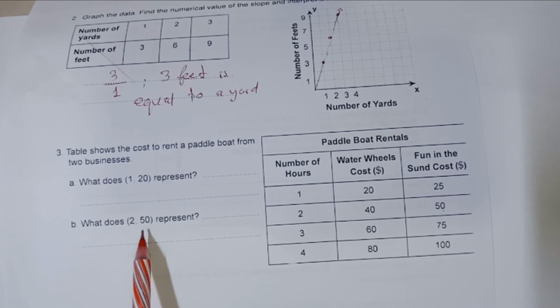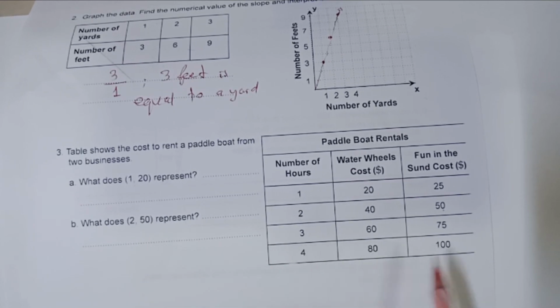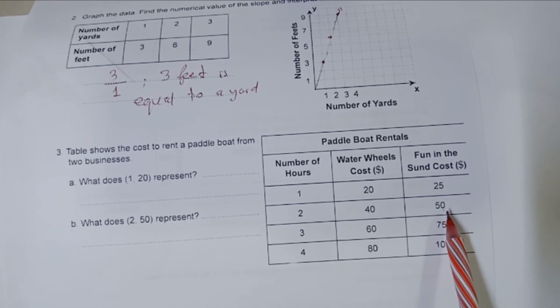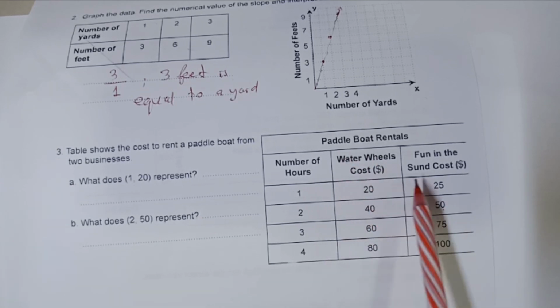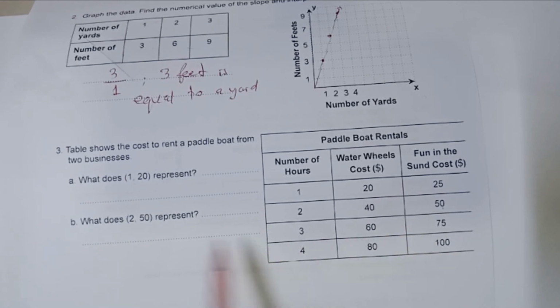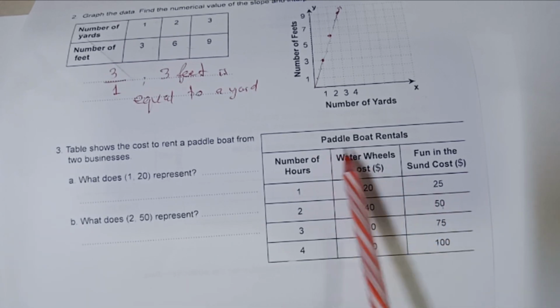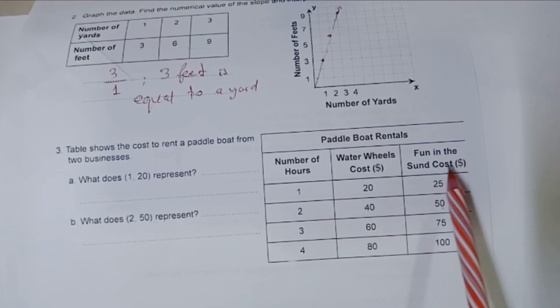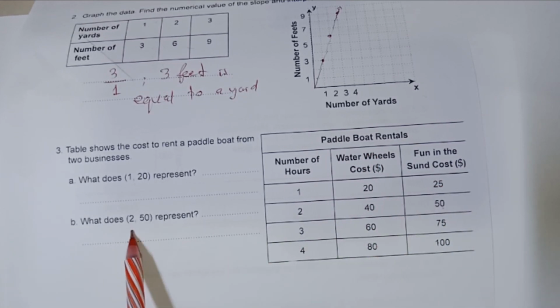This one represents that it costs $50 to rent a paddle boat at Fun in the Sun for 2 hours. Let me repeat. 2 and 50 means that it costs $50 to rent a paddle boat at Fun in the Sun for 2 hours.